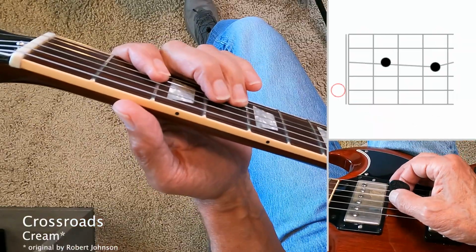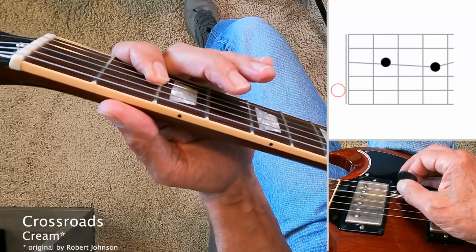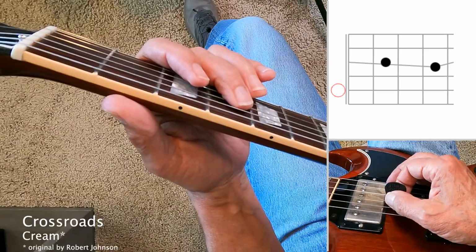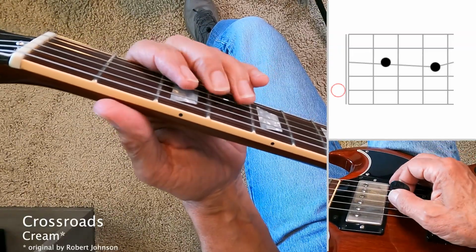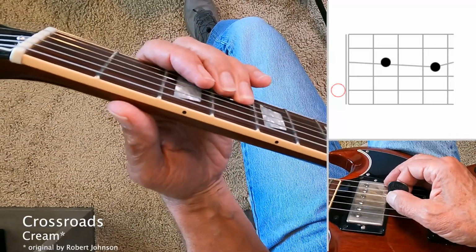Notice that when you do the bend, you're going directly from this note. A lot more efficient to use your middle finger for that note on the 4th string, instead of trying to shift your 3rd finger over real quick.